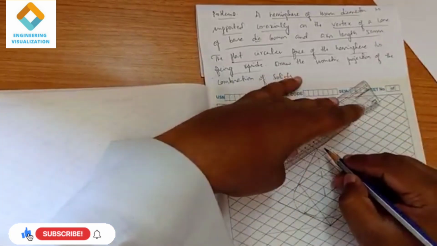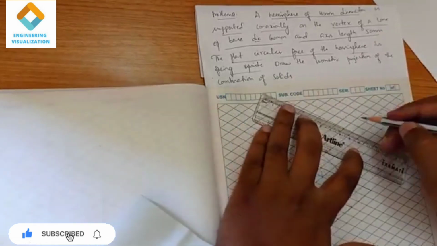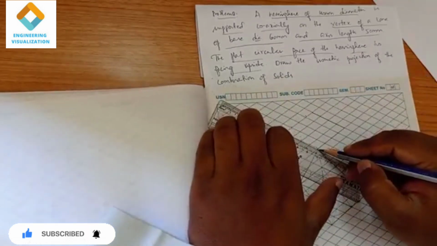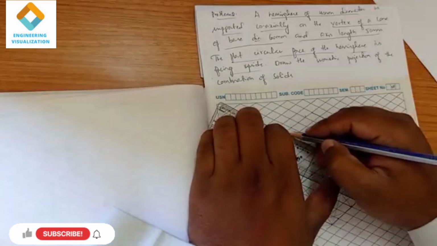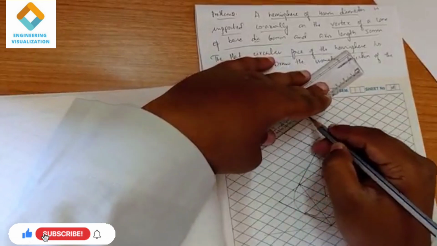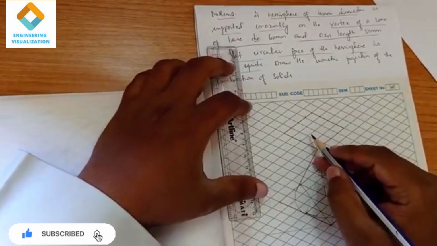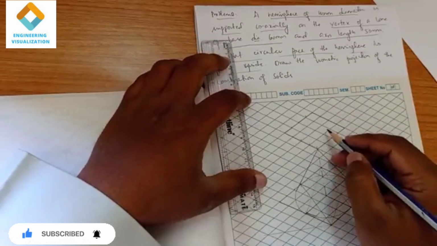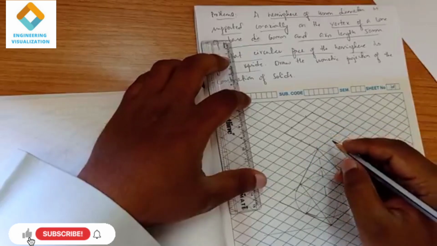So it is done. Again you can see that a hemisphere is the half part of a sphere, so it is circular. When it is constructed in iso, it will become an ellipse.